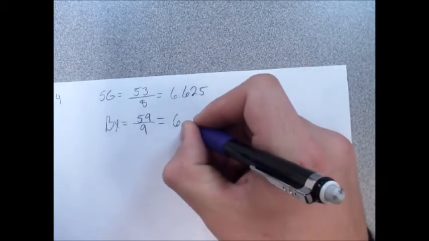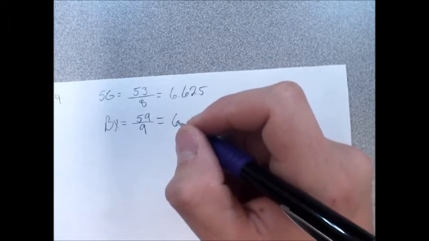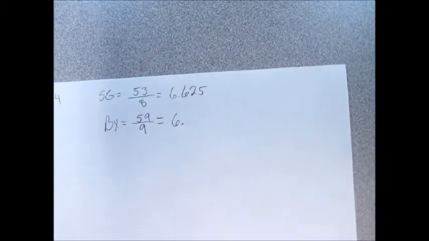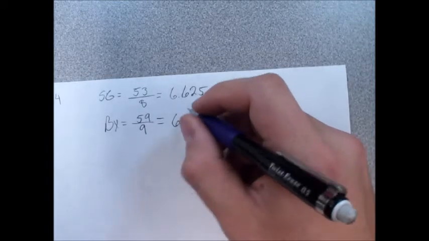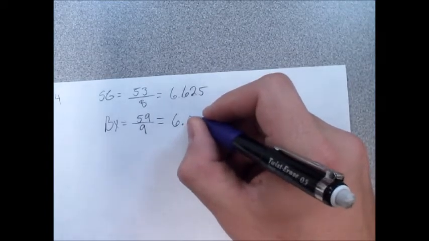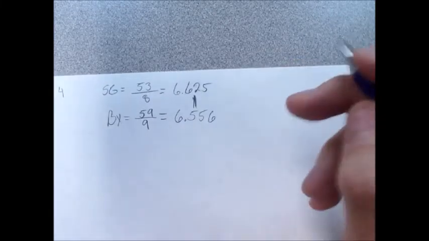That can't be right. What's it say? It can't be right if it's 59 because the others have different numbers. And that's how it's misleading, right? What is the number? 6 point what? 6.556. So these two numbers here are relatively close to each other.